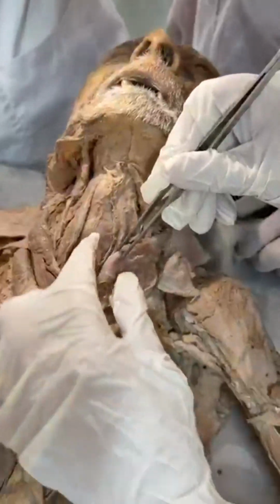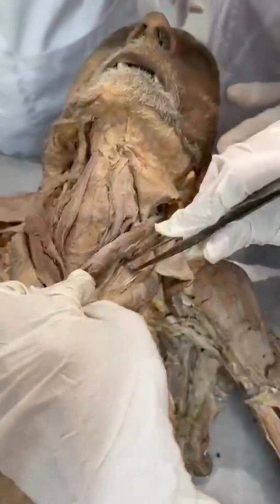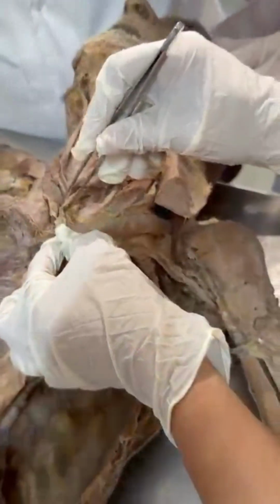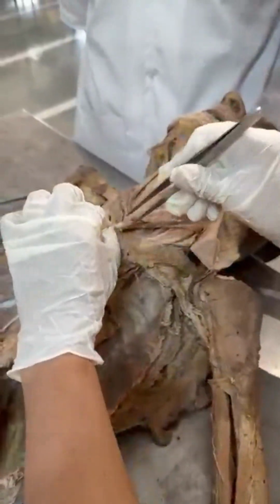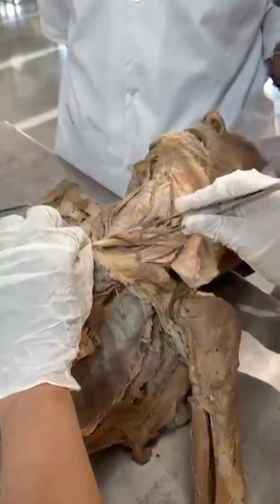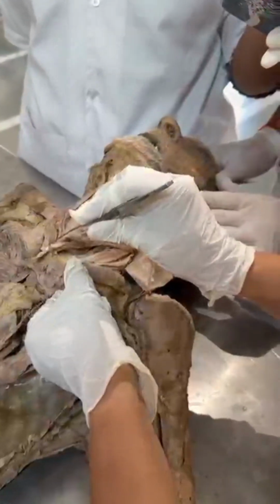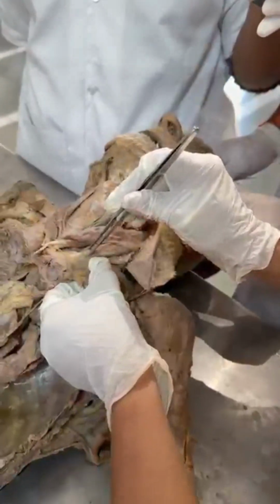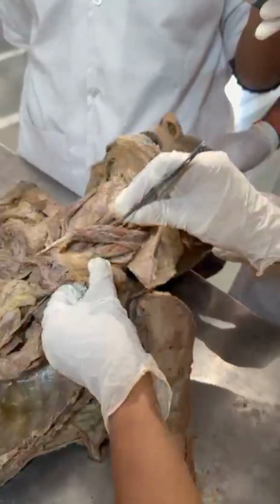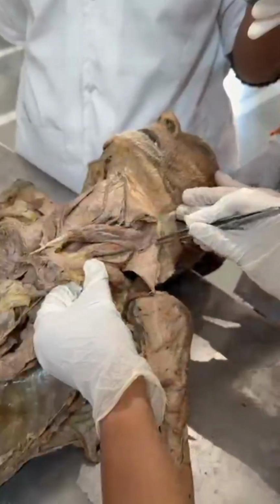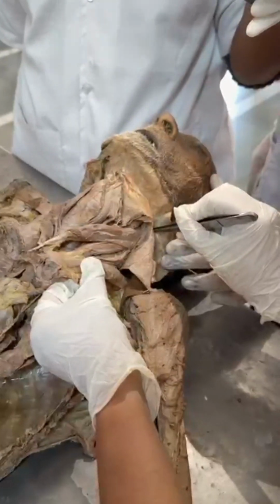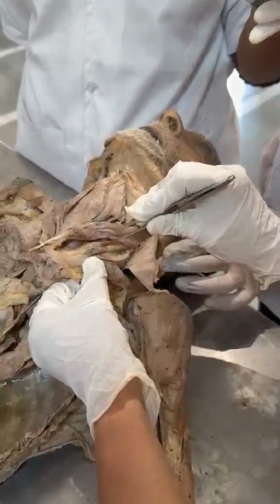Now here you are seeing the two bellies of the sternocleidomastoid. This is the sternal angle, the sternal belly from the sternum, and this is from the clavicular head. So this is the sternal head, clavicular head, and that will go and get inserted on the mastoid bone. So this is the sternocleidomastoid.